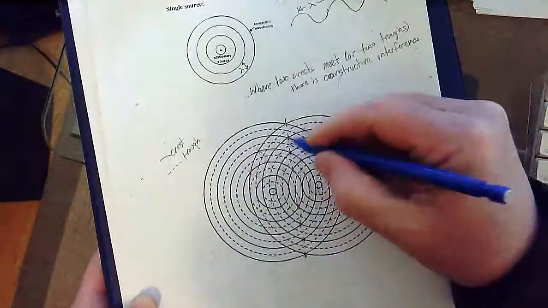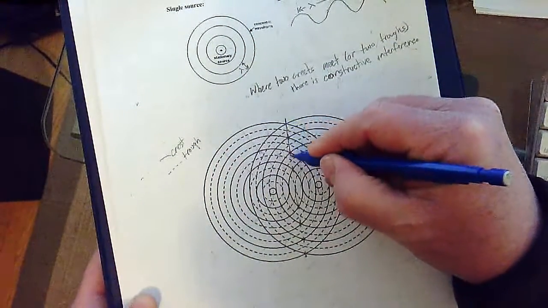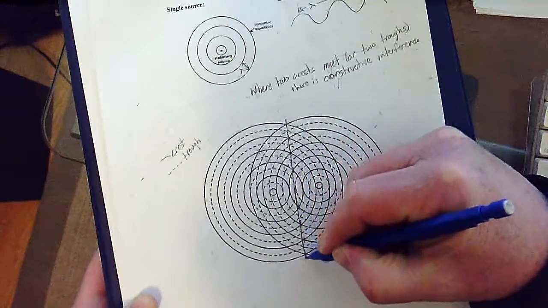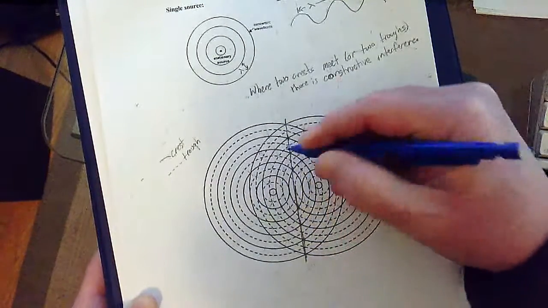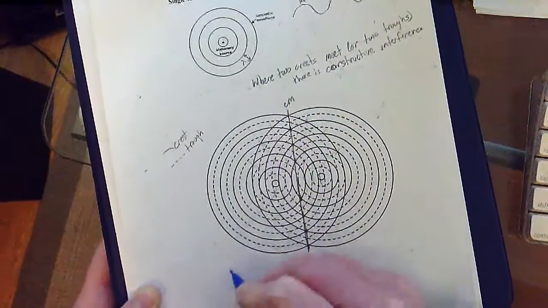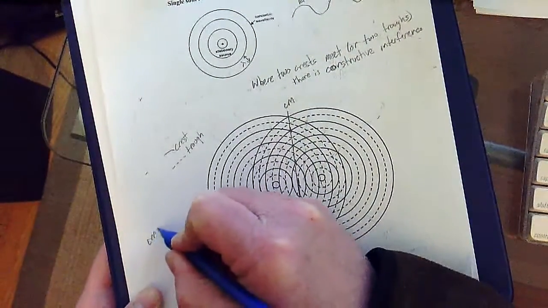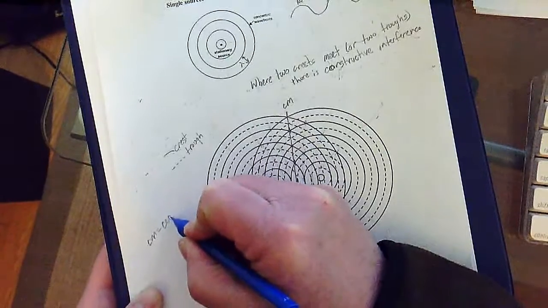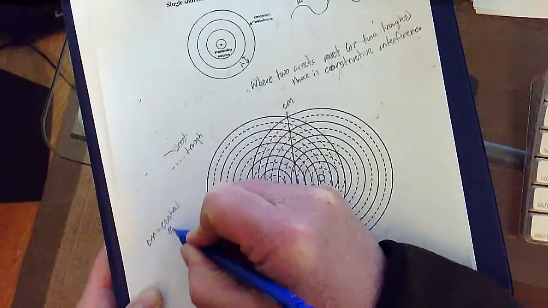Okay, now, so everywhere along this central line, I have two crests meeting, and it's going to be constructive interference along there. I'm going to label that CM, and down here, we're going to say that CM equals central maximum.